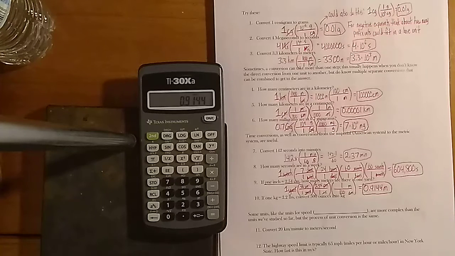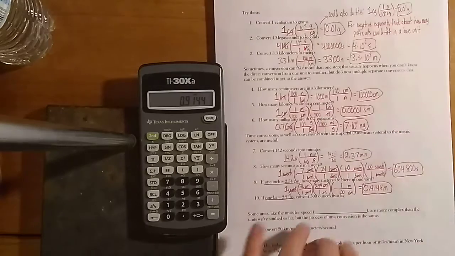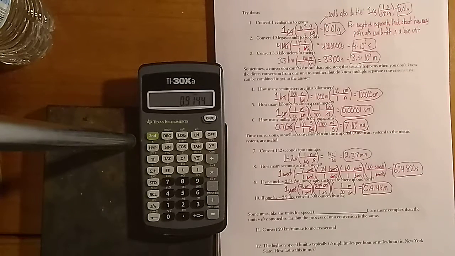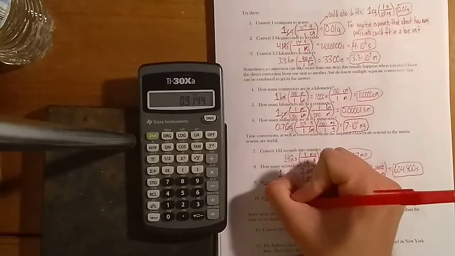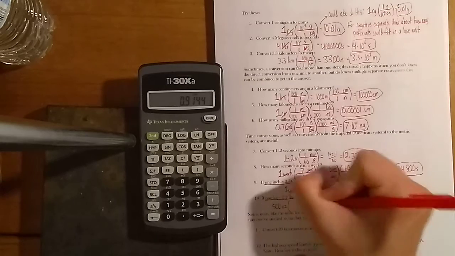I've got one more example like that, and it has to do with converting mass amounts. If 1 kilogram is 2.2 pounds, and that's another good one to remember, keep in the back of your head. If you ever need it, I will give it to you, but it's a good one to remember. If 1 kilogram is 2.2 pounds, convert 500 ounces into kilograms. So we have 500 OZ for ounces.